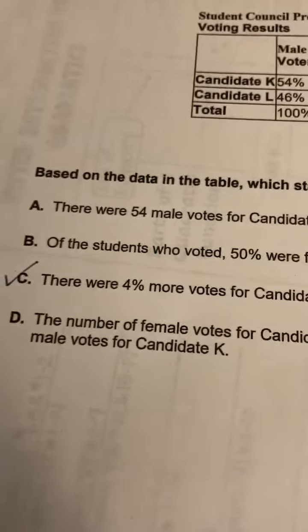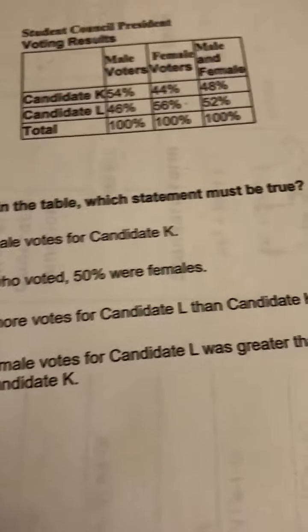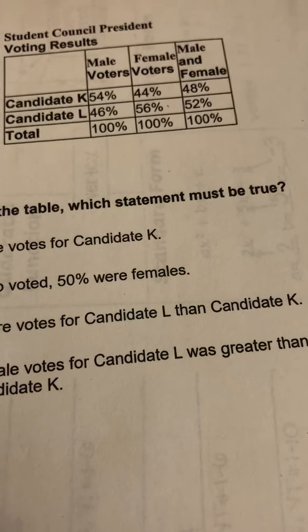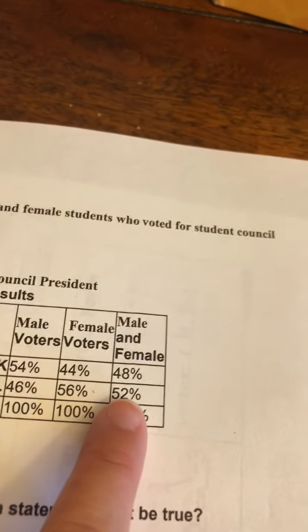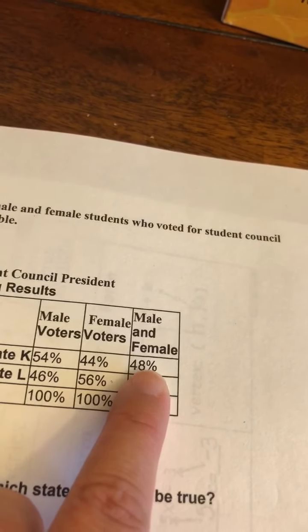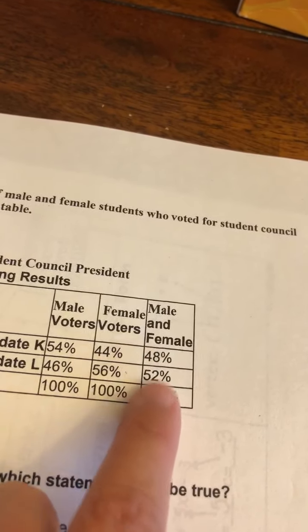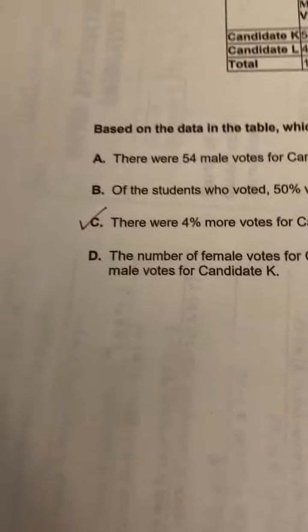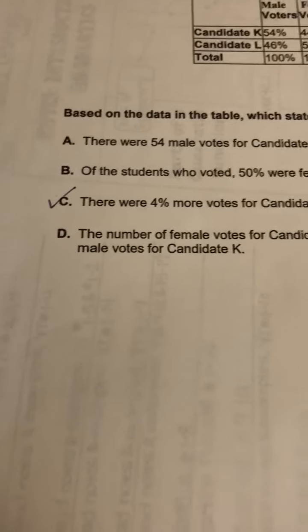And then C says there were 4% more votes for candidate L than candidate K. And that is true. Because if I do 52% minus the 48%, I do get 4% difference. D is kind of tricky because D says the number of female votes for candidate L was greater than the number of male votes.